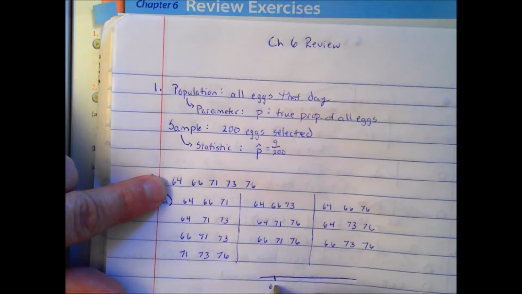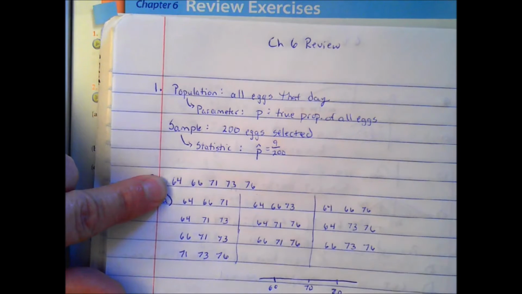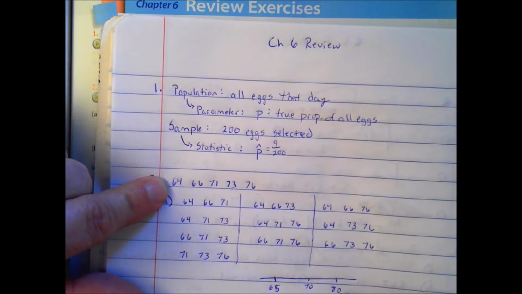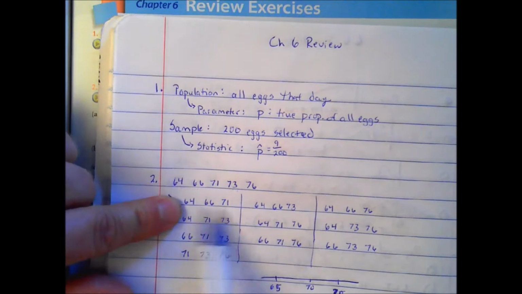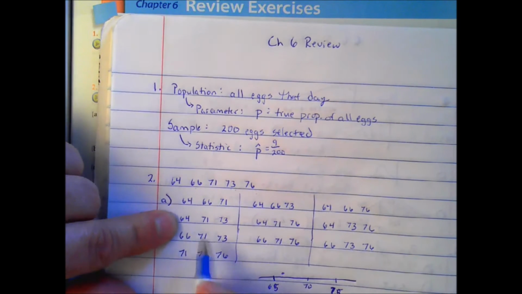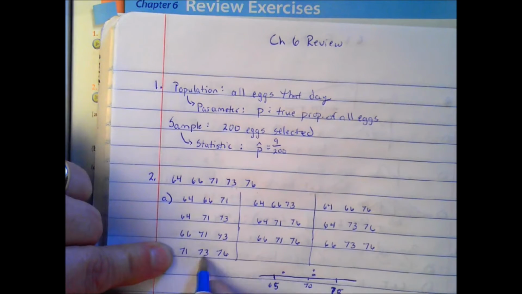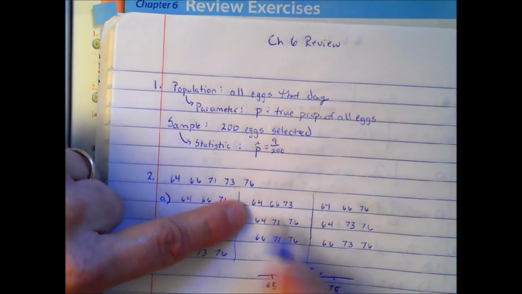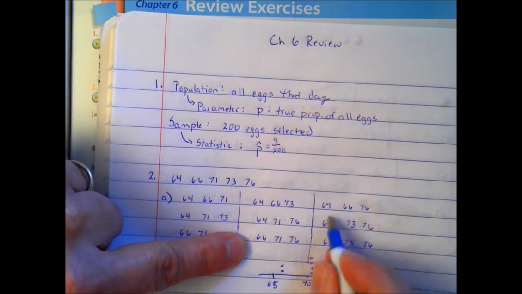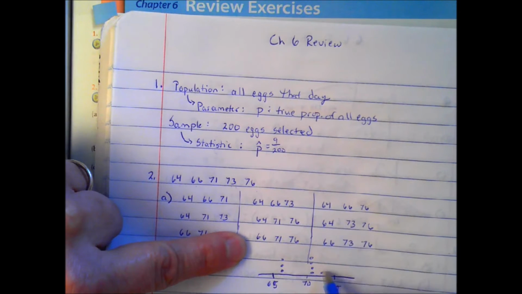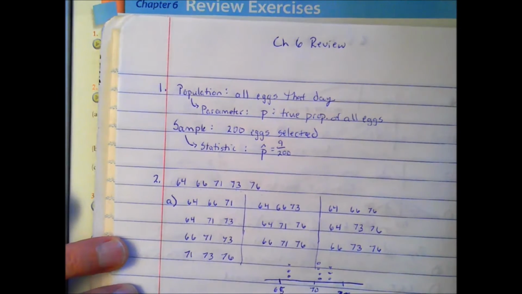Let's see, let's go 60, 70, 80. Actually, I could go 65, 70, 75, probably 75 here. Okay, so the median here would be 66. Median here would be 71. Median here, 71. Median here, 73. Median here is 66, 71, 71, 66, 73, and 73. Okay, so that is my sampling distribution because I have all possible samples there.